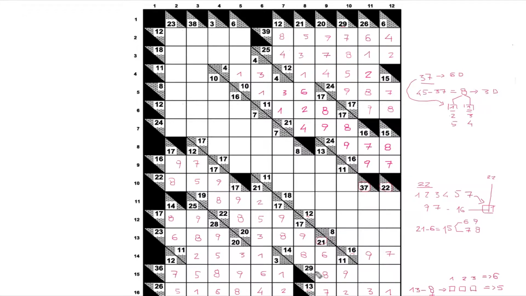Okay, what about number 29? Number 29, there is a one and unique solution for making with 4 numbers, and this solution is number 5, number 7, number 8 and number 9.